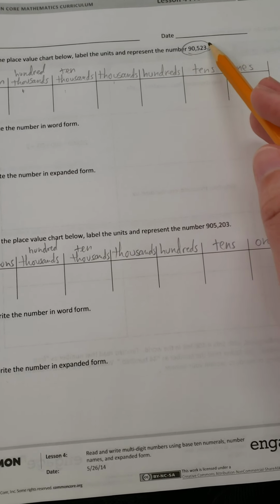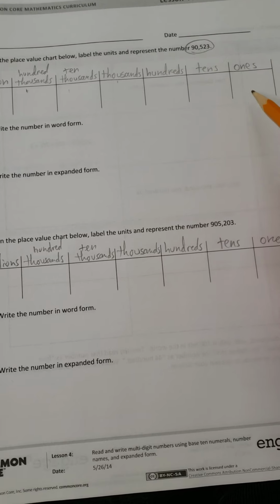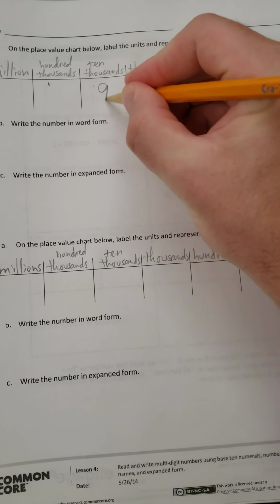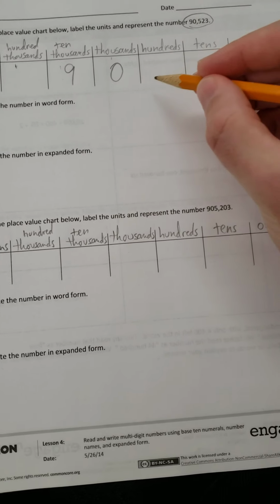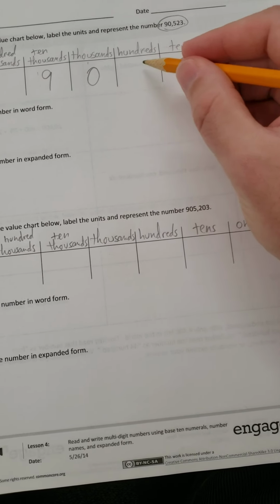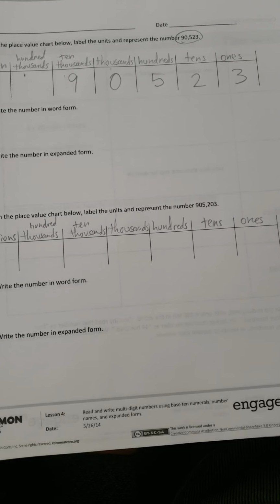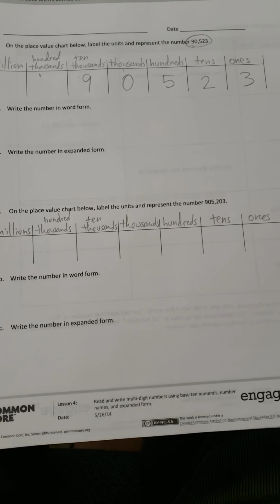You can count the digits. 1, 2, 3, 4, 5. So we're starting here. 9, 0. Comma would be right there. 523. Okay, so that's how we would write it on there.